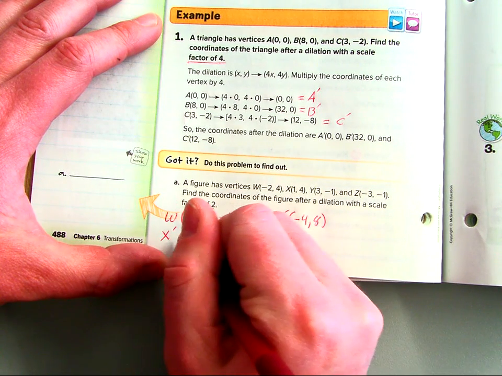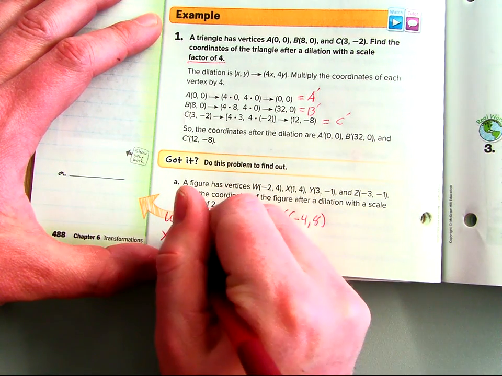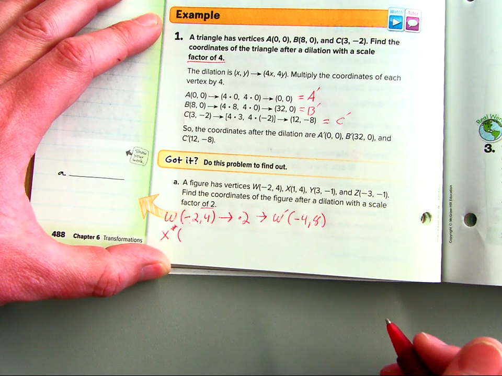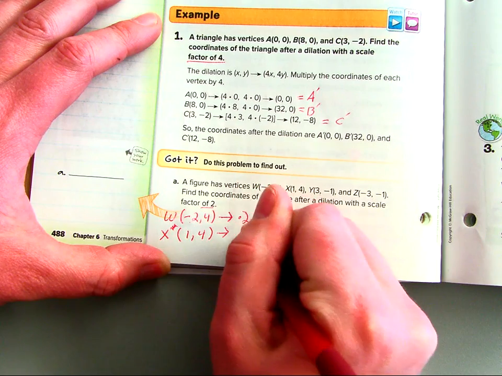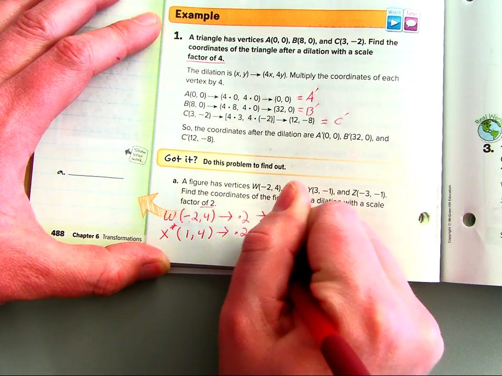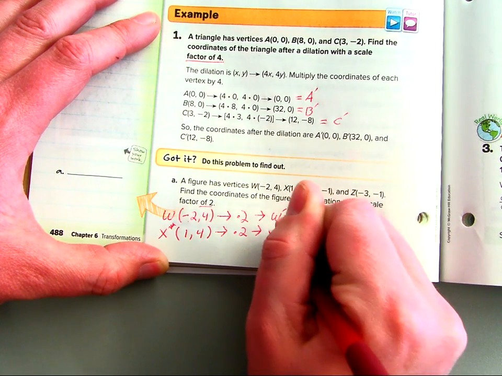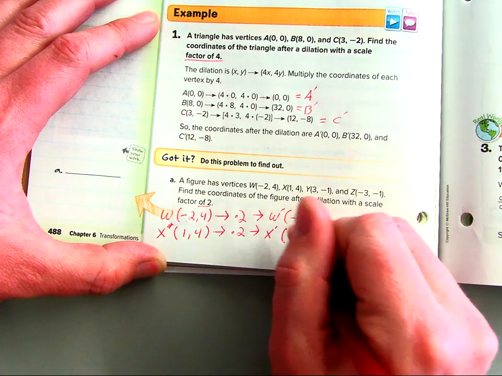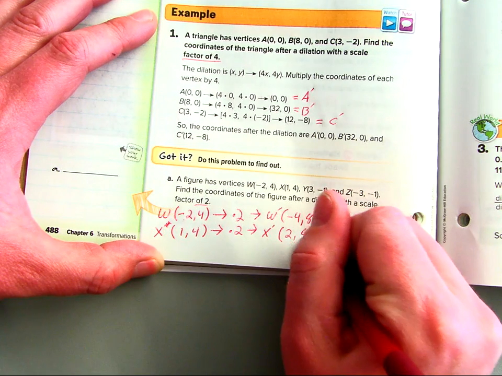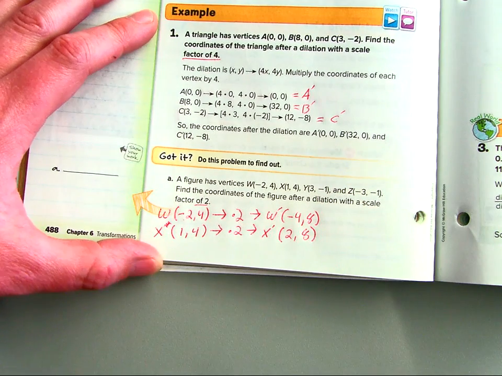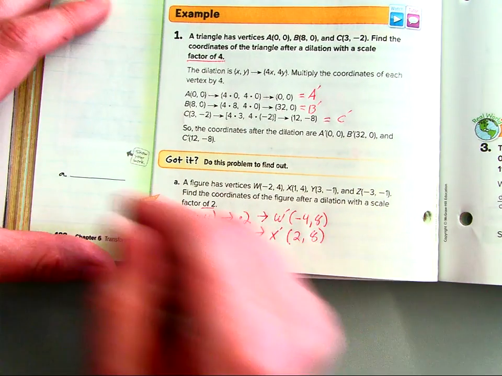Then do the same thing for X, in order to get X prime. So X is 1, 4. Make an arrow. Write times 2. Make another arrow. Then write X prime. And 1 times 2 is 2. 4 times 2 is 8. And there you go.